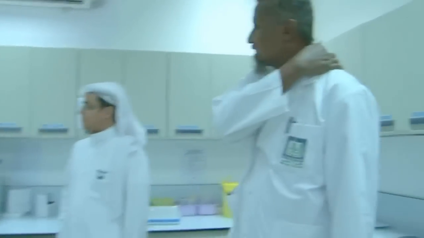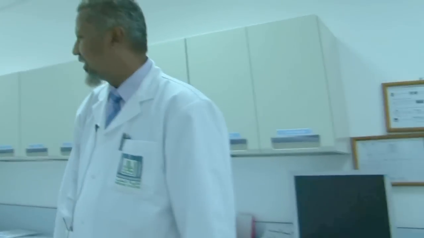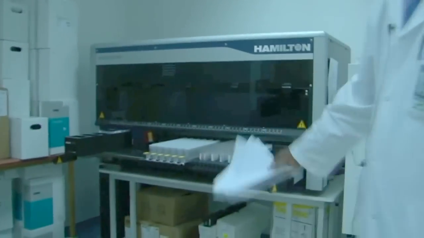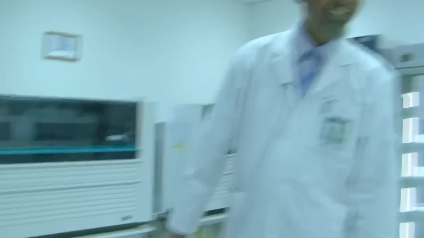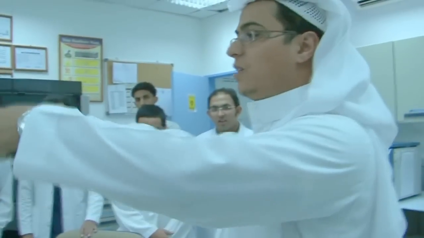So we'll continue. This is a PCR section. And they have a very nice instrument, about 10 million riyals or something like that. Very expensive device. You upload your samples here. This is for boiling, for preparing the sample. This is for amplification. This is for identification. So you have 3 steps.